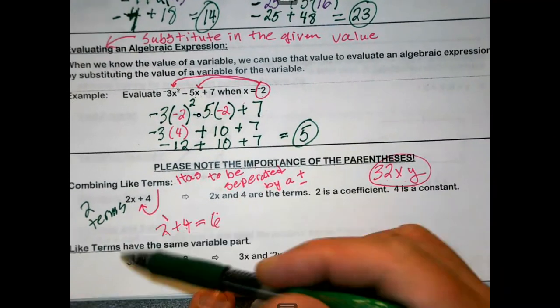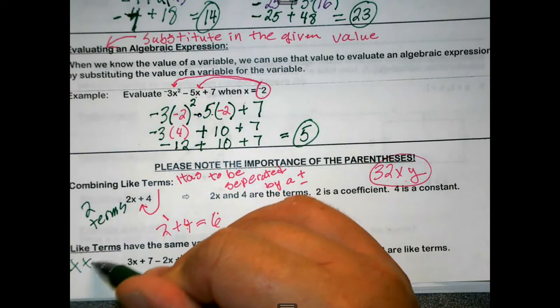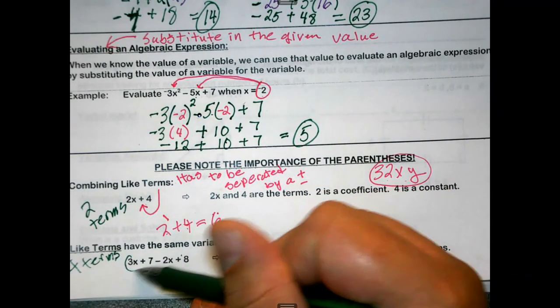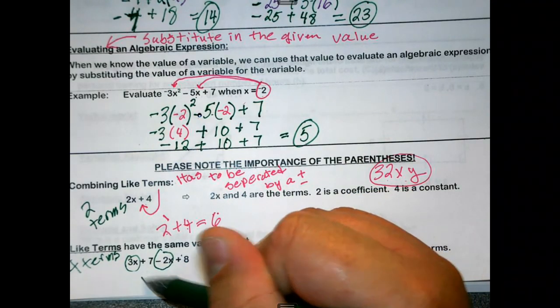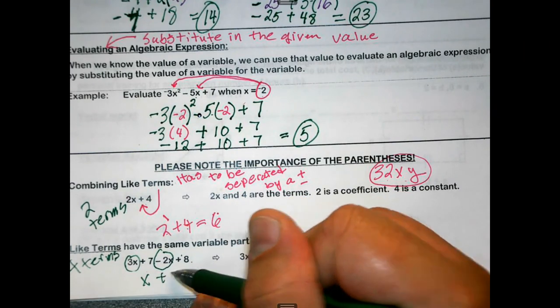So in this problem, we start out with 1, 2, 3, 4 terms, but we can combine like terms: the 3x minus 2x plus 2x to get a 1x, and plus 7 plus 8, so plus 15.